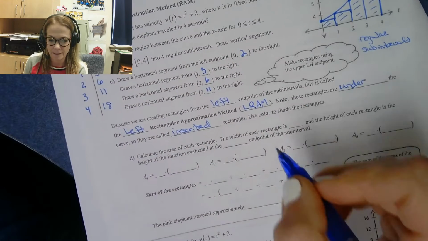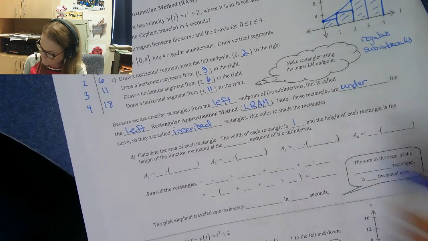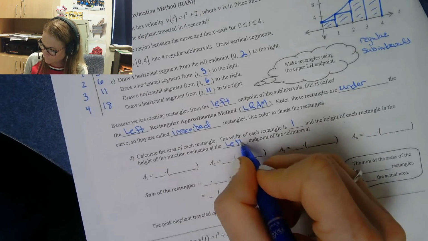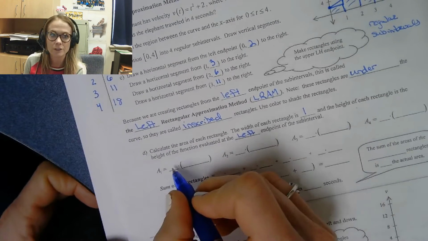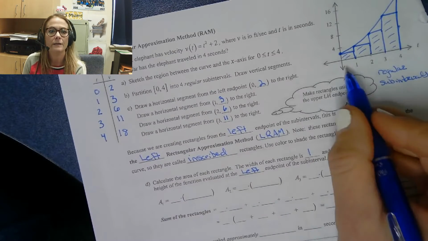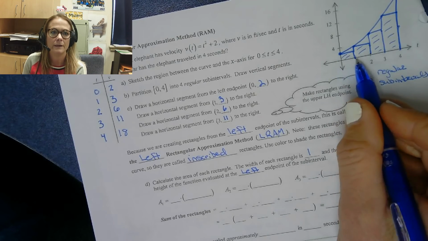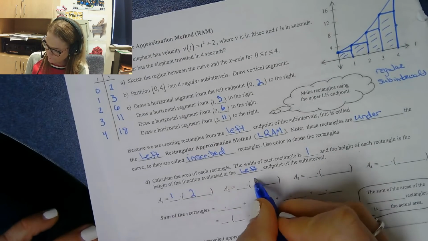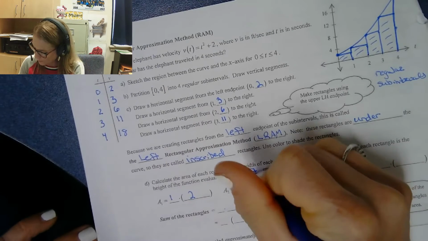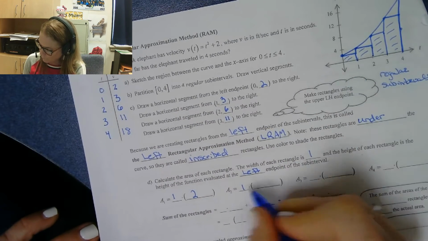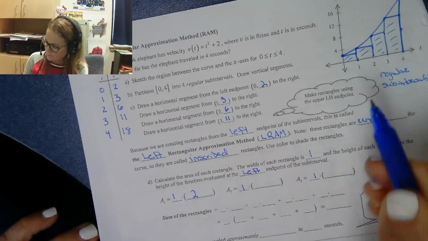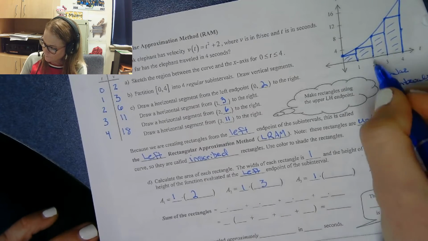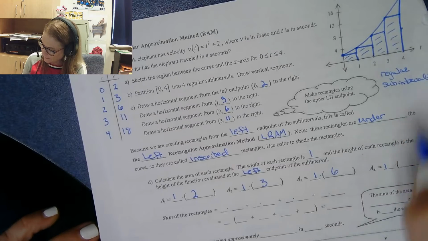Okay, so the width of each rectangle is 1, and the height of each rectangle is the height of the function evaluated at the left endpoint. So the area of the first rectangle is going to be 1 times 2, since that height is 2. The area of the second is going to be 1. They all have a width of 1, so 1, 1, 1. So this height is 2. This height is 3. This height is 6. And this height is 11.